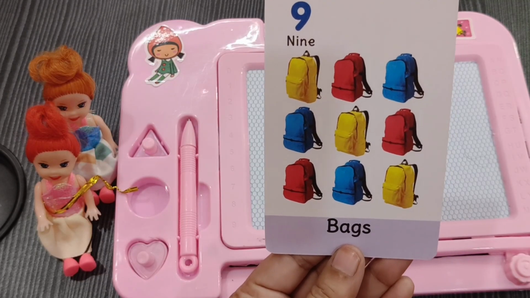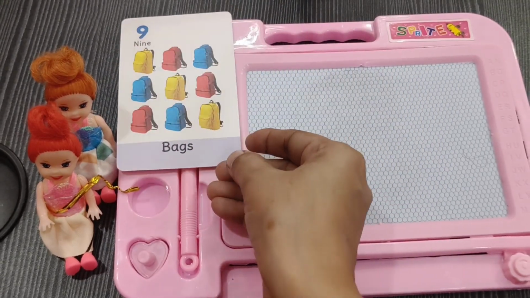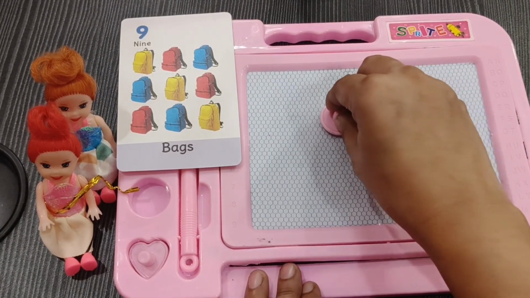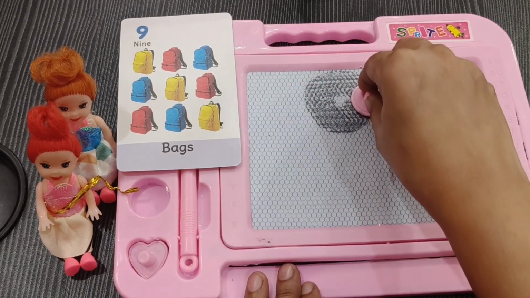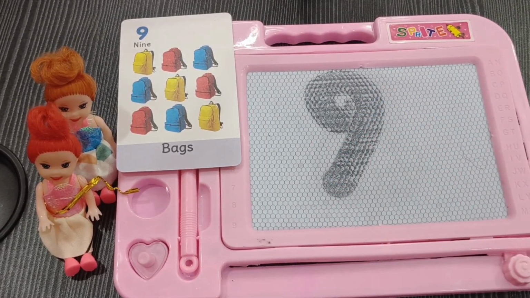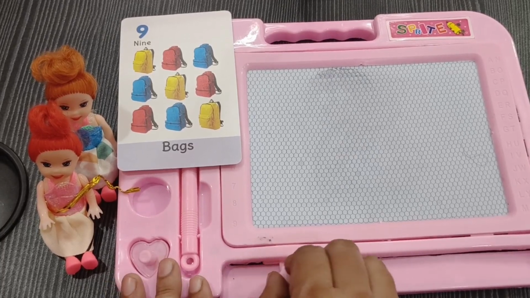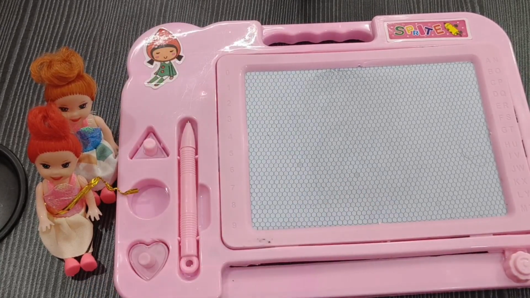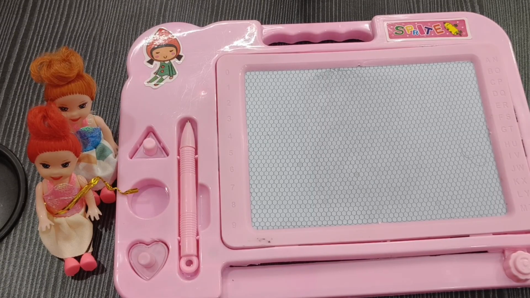Okay? First, make a small circle on the top. Then a slanting line down. This is number 9. Okay? What number comes after 9? Come on, kids, tell me.